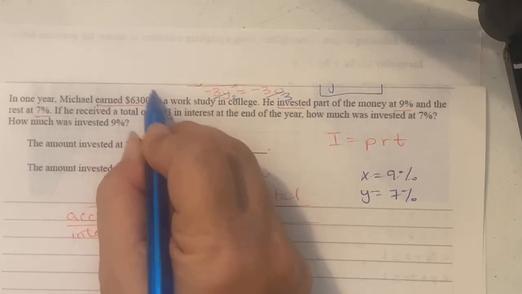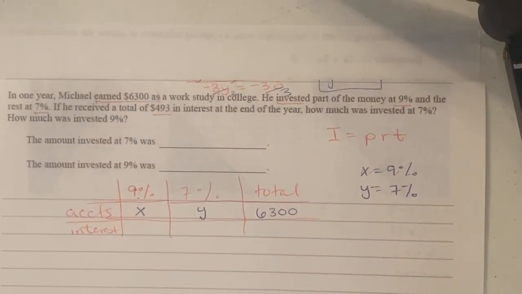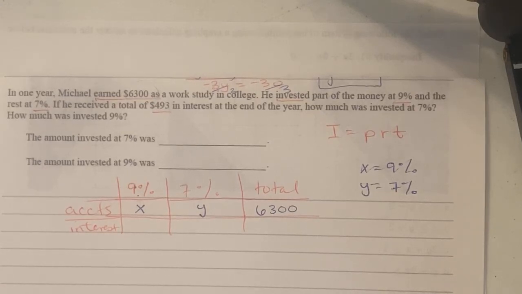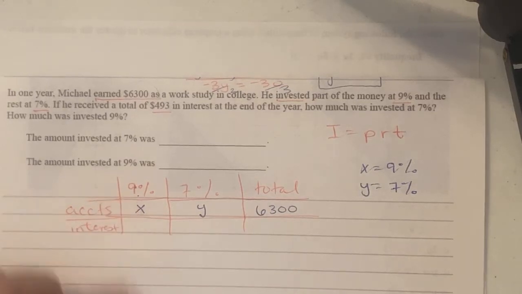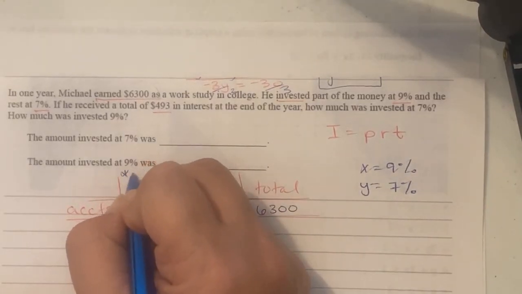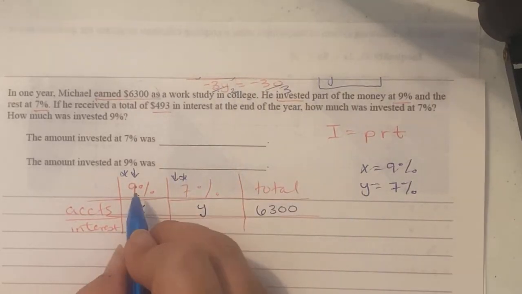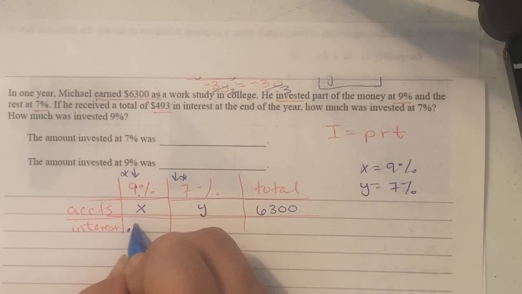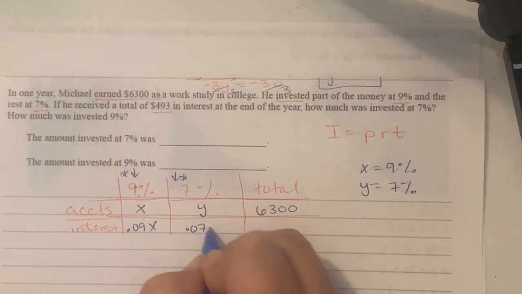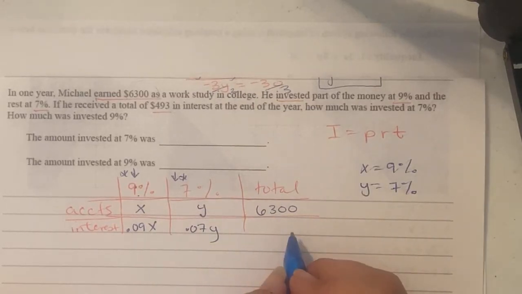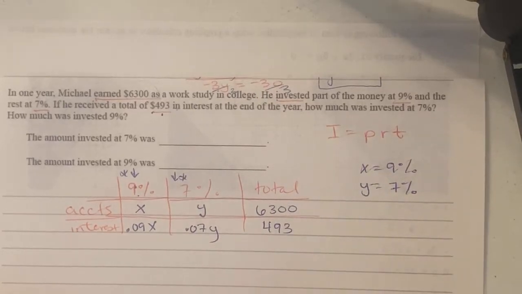Total, they told you the total amount invested is $6,300. So that's where the $6,300 goes. Interest. They told you the interest of account x is 9%. So you are going to multiply in decimal form downward. So 9% is saying 0.09 and attach an x. 7% is 0.07 and attach a y. And they told you the total amount of interest. It was $493, so $493 goes here.